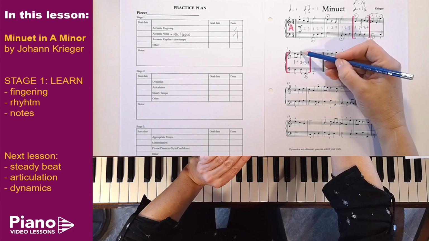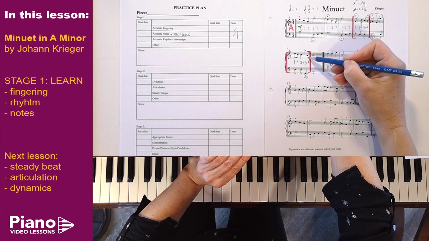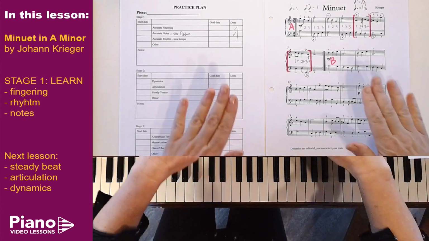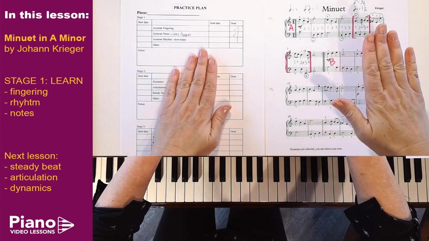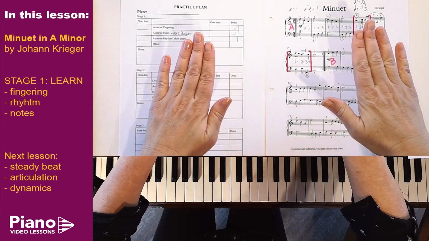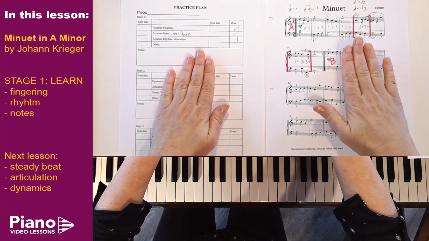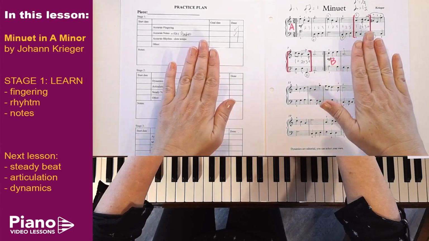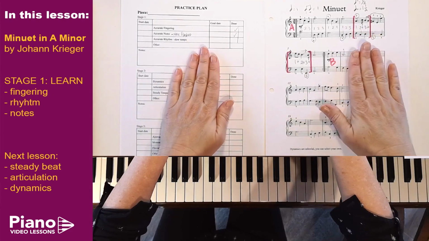So we're going to hold this dotted quarter for 2 and 3, and we're going to play this last 8th note on and. So that looks like this. 1 and 2 and 3 and. So it's both, it's both right, both left, right. Counting 1 and 2 and 3 and.